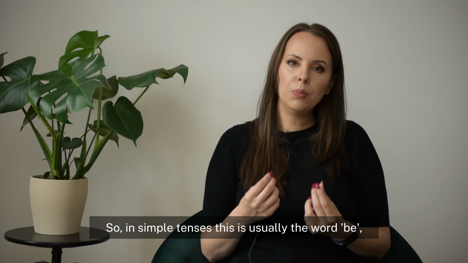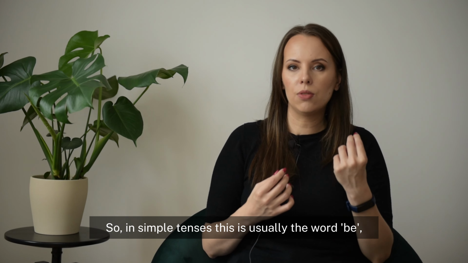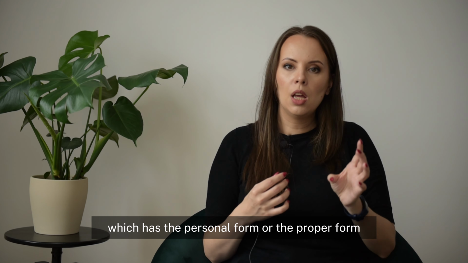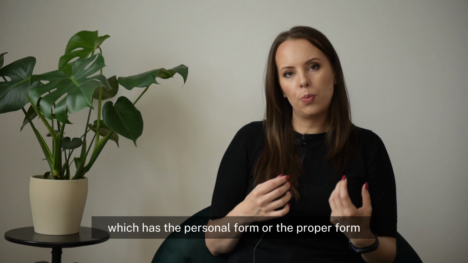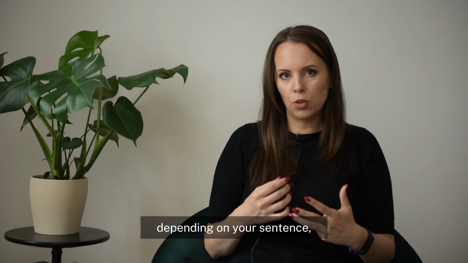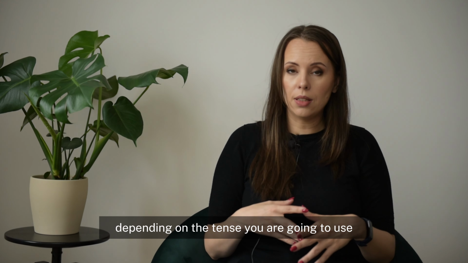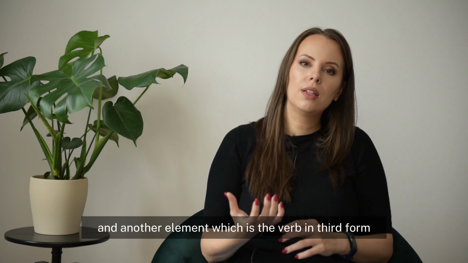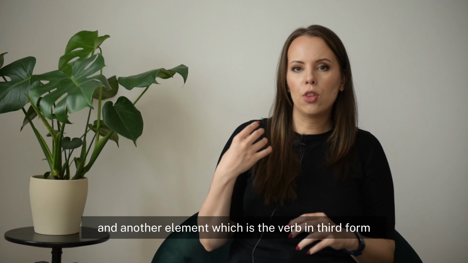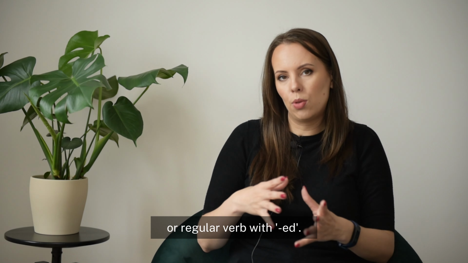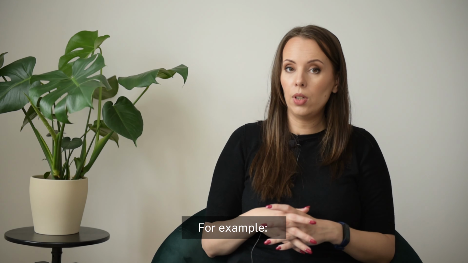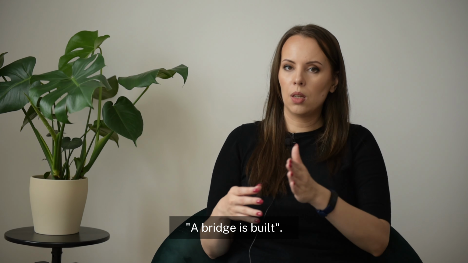So in simple tenses, this is usually the verb be, which has the proper form depending on your sentence, depending on the tense you are going to use, and another element which is the verb in third form or regular verb with ed. For example, a bridge is built.